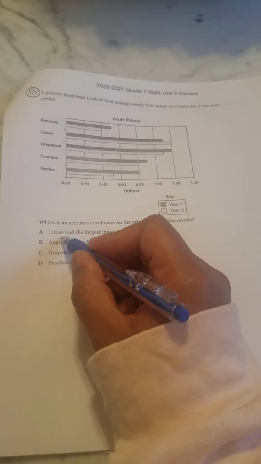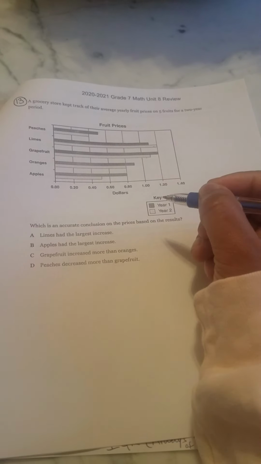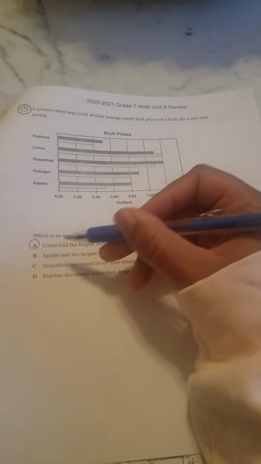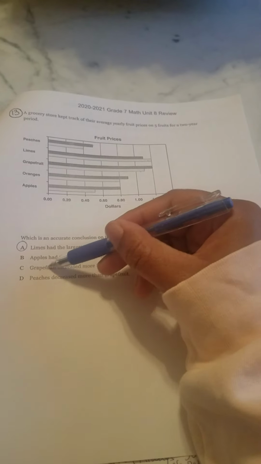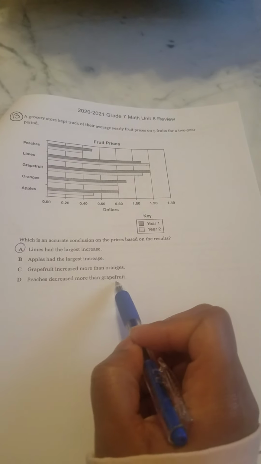So A says that limes had the largest increase. Well, looking at limes, it did increase, and it seems to be the only one that actually did increase. The rest of them seem to have decreased. And so A would be the answer. Apples did not increase. Grapefruit did not increase. Peaches, it says peaches decrease more than grapefruit.